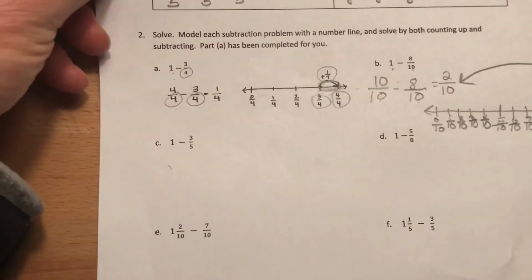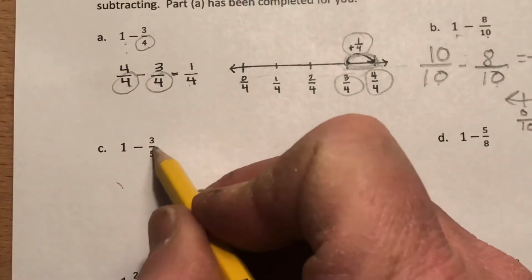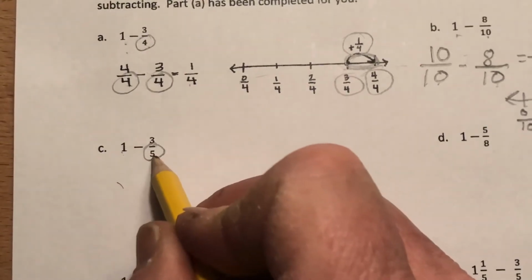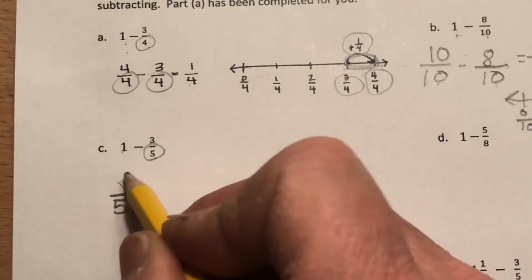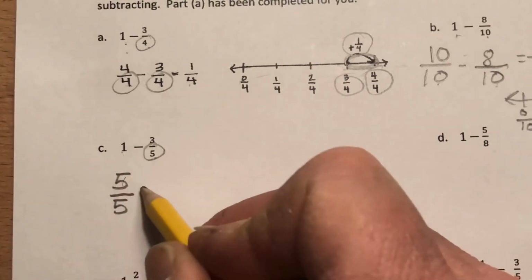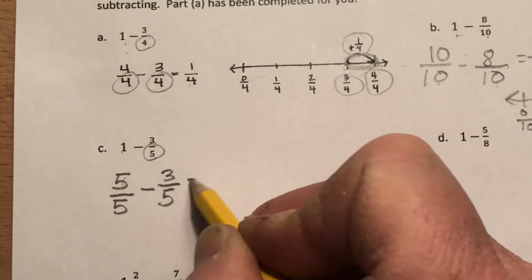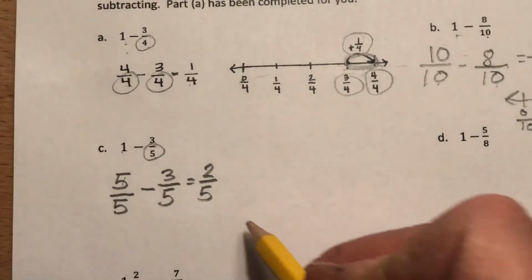All right, 1 minus 2/5. Okay. So I see the unit of fifths. So let's make that 1 with a denominator of 5. How many fifths is equal to 1? 5. So we'll make this 5/5 minus 3/5. And that equals 2/5. Okay, now here is our number line.